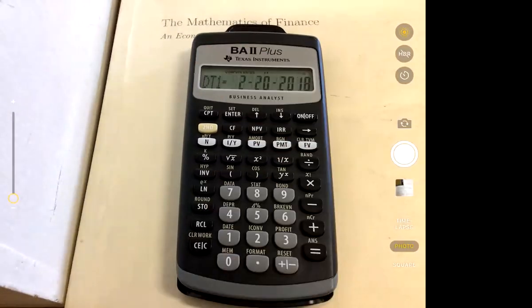Now it's going to show this same format: month, month, period, day, day, year, year. So we want to go from February 20th, 2018 to September 5th, 2018.